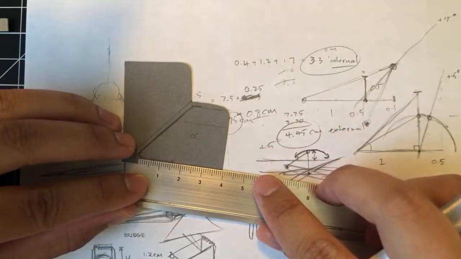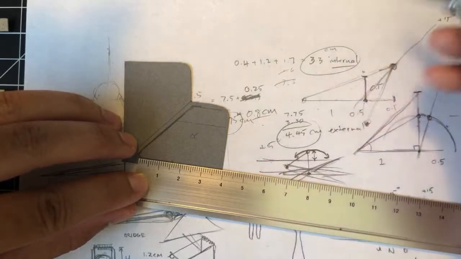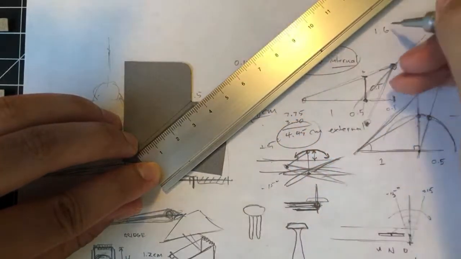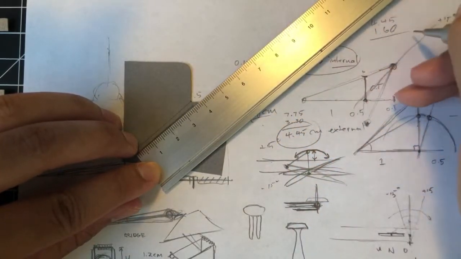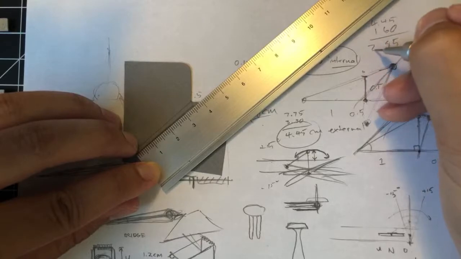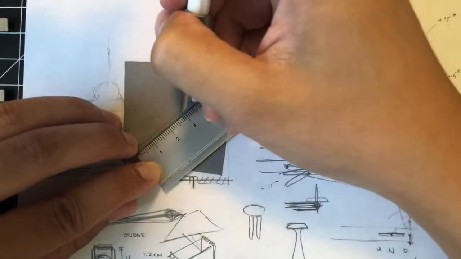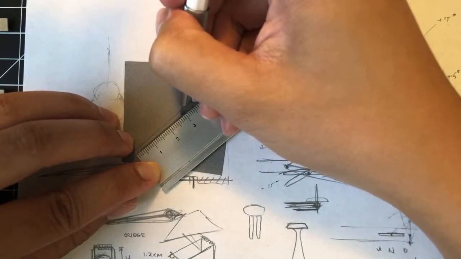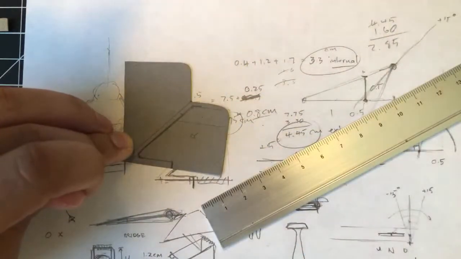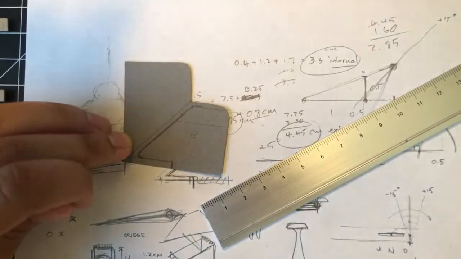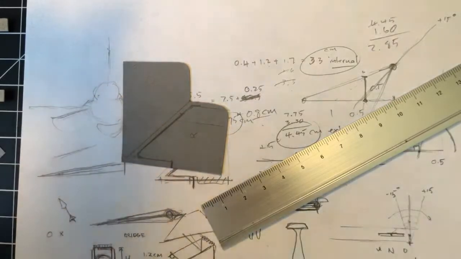So going up to here, that's about 1.6-ish. Let's consider this. If we have 4.45 minus 1.6, that's 2.85 left. So that's going to get us up until this point right here, which is decent. But that also means we don't have enough to go back. That's troublesome. All right, so it's not long enough.